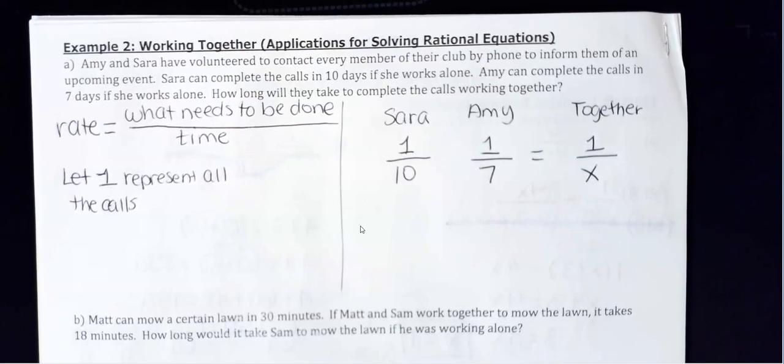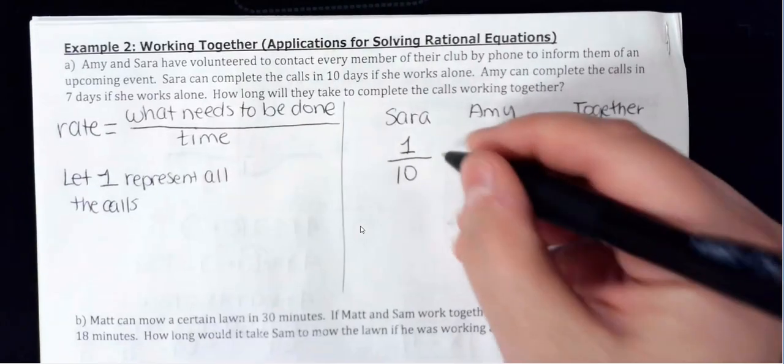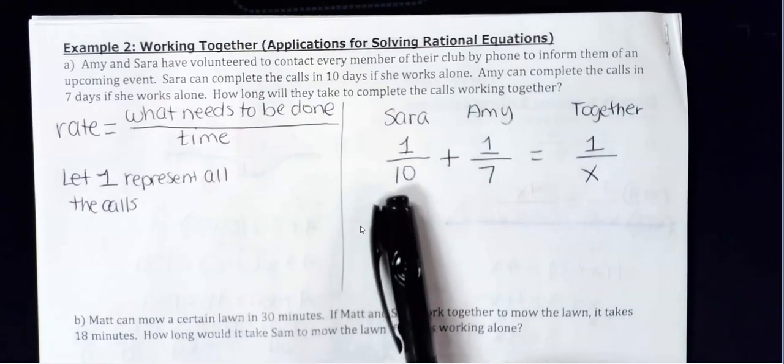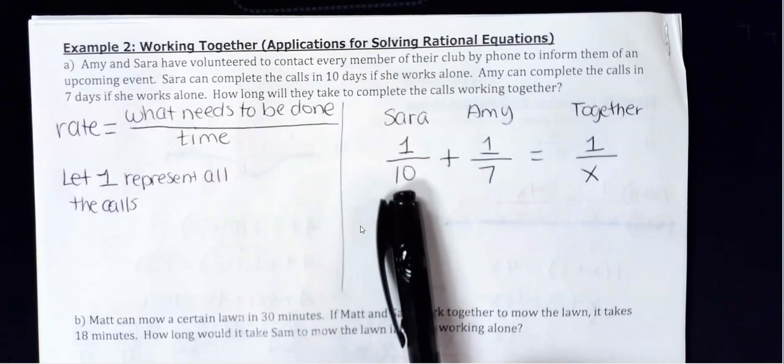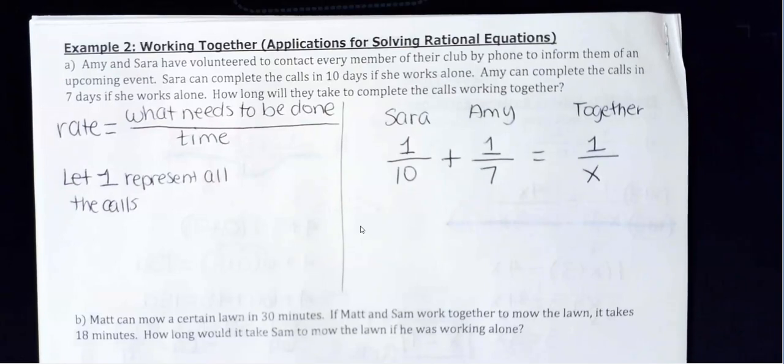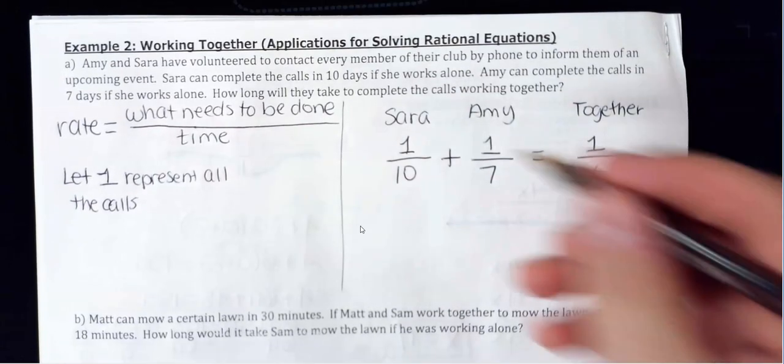Okay, see if this makes sense to you guys. If they're going to work together, I would add their rates together to create that equation. If they're going to work with each other, I'm going to add the rates together. And if we put them together, then together on the other side of the equation. Okay, now, can anybody think of a number that 10 and 7 would both go into? 70.